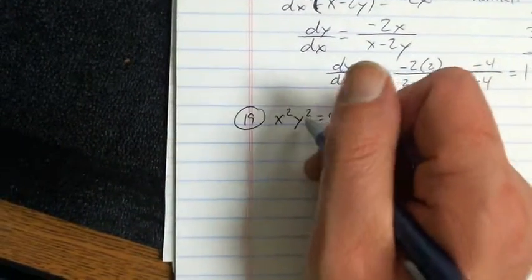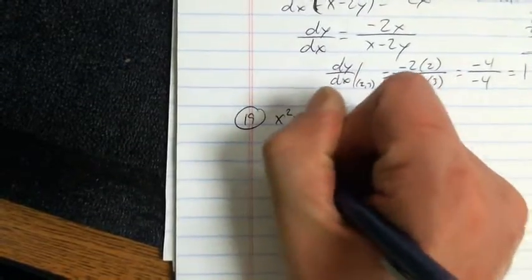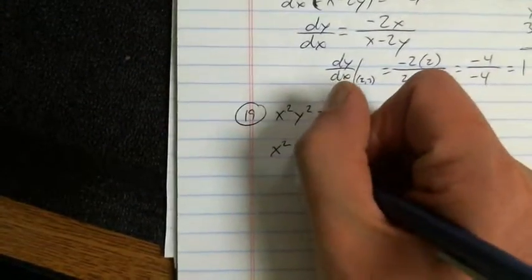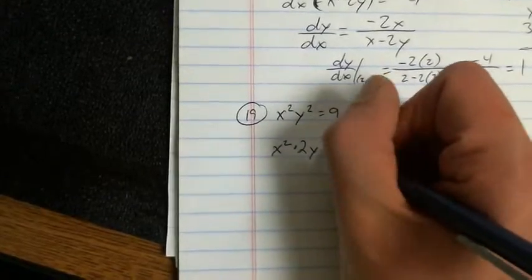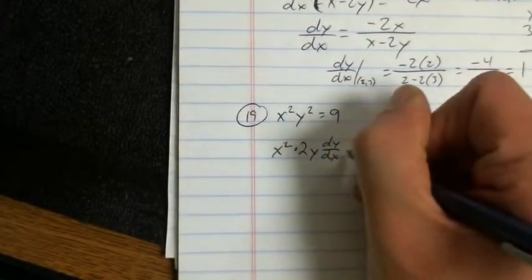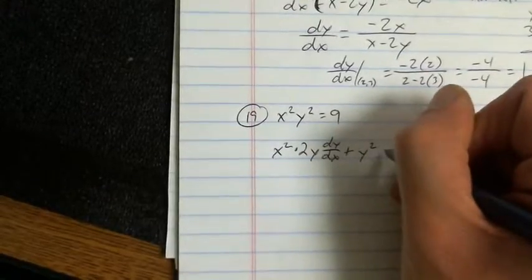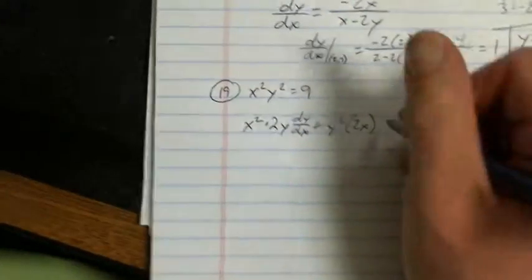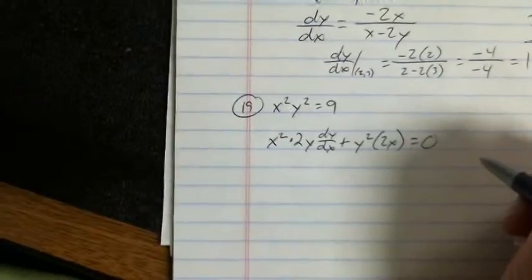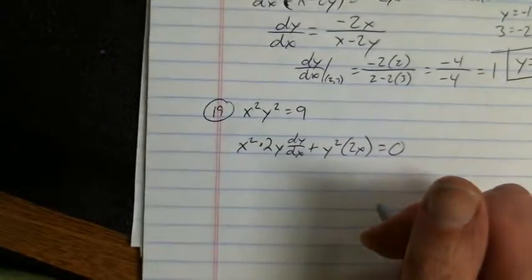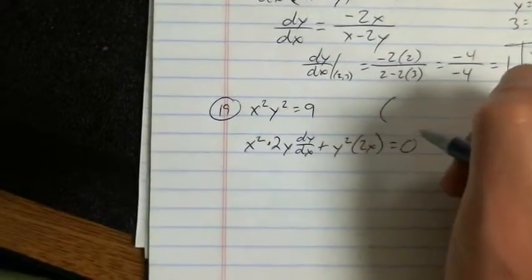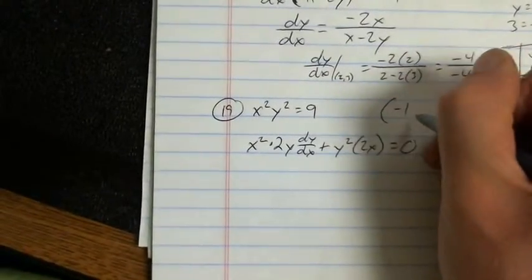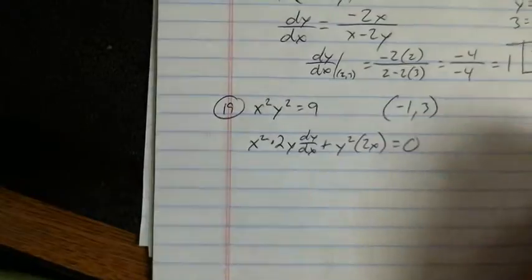Alright, so we got a product here. So the derivative is going to be the first times the derivative of the second plus the second times the derivative of the first. And there's only one dy/dx, which is very nice. Well, glad to get our point of normalcy and tangency. There we go.